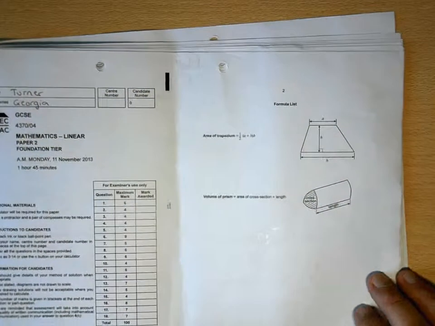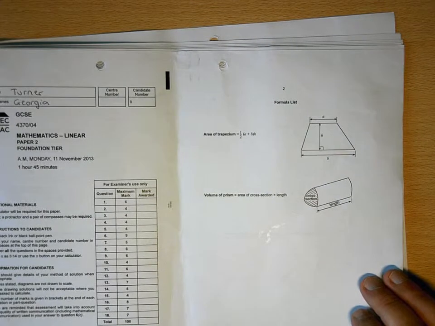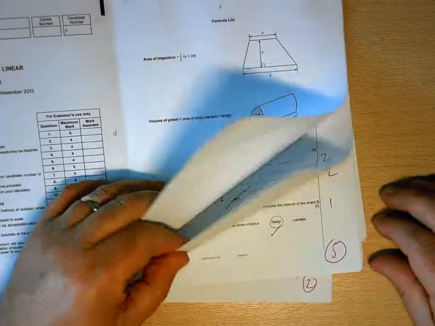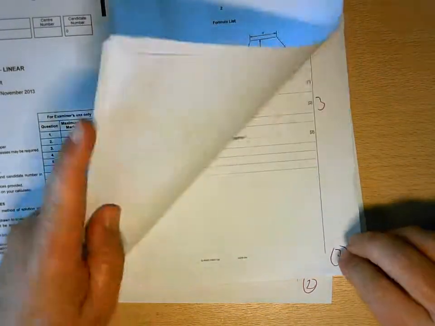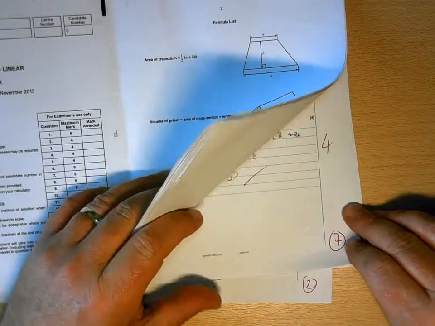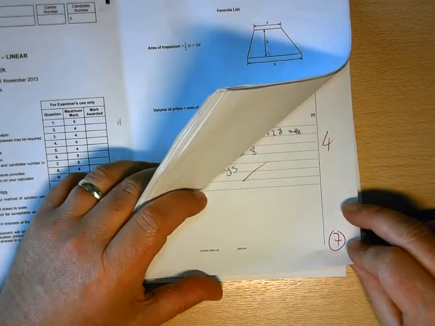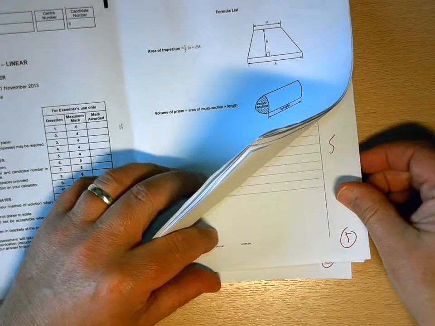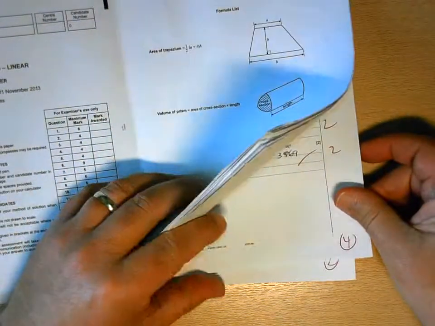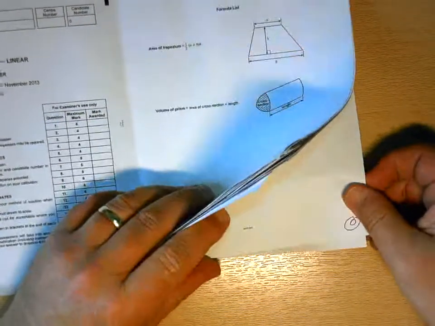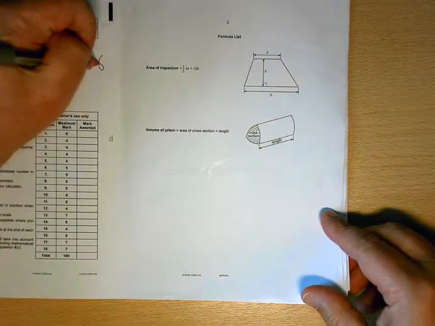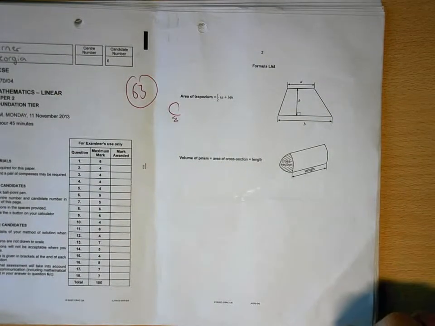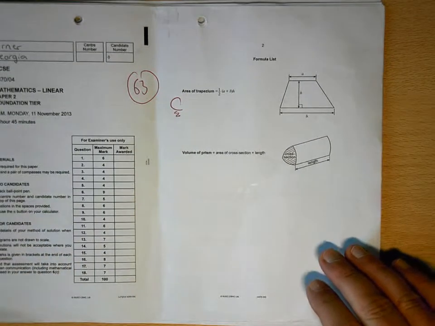Still, Georgia, that was a pretty strong paper there. What did we get last time? 39. You've definitely beaten 39, no question. 12, 17, 21, 28, 38, 45, 46, 51, 57, 61, 63. 63 is a C. Well done. That's good, and I bet if you go through that, you've made some mistakes there that you will be able to put right fairly easily. That's good. Well done, Georgia.